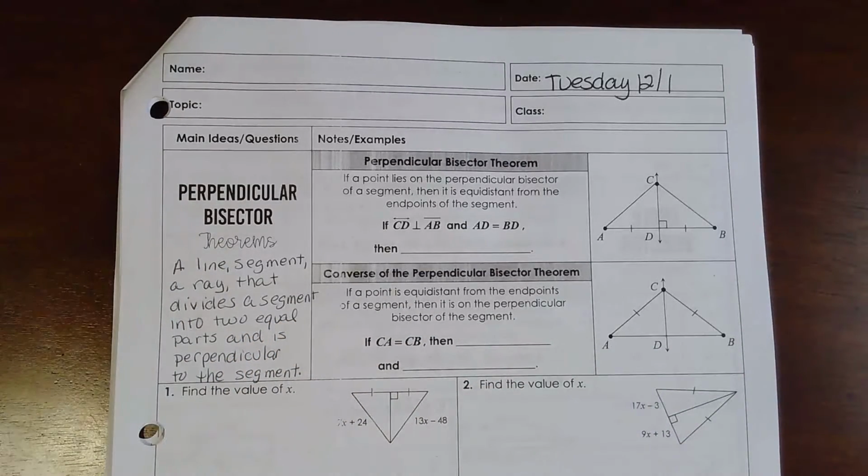Okay, so a perpendicular bisector is a line, a segment, or a ray that divides a segment into two equal parts and is perpendicular to the segment.